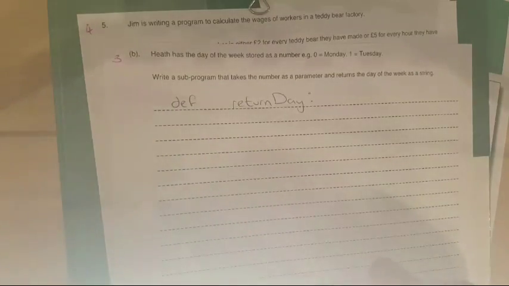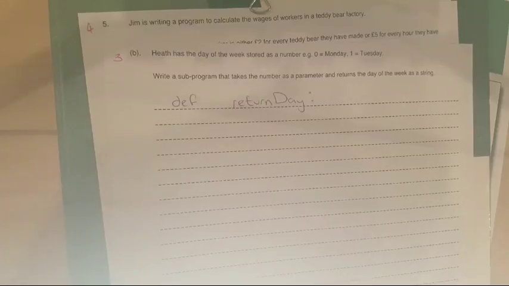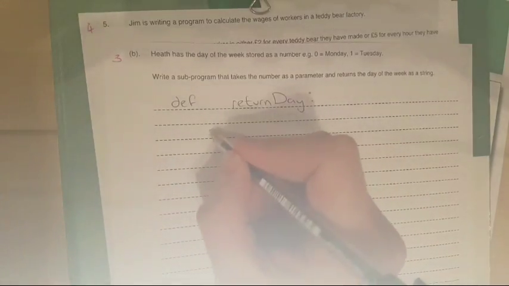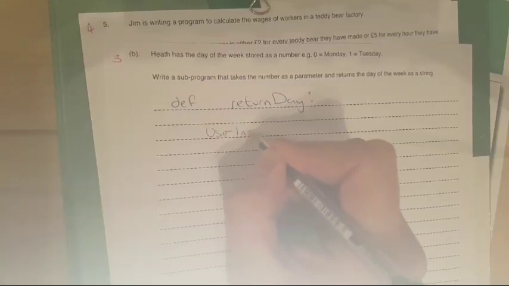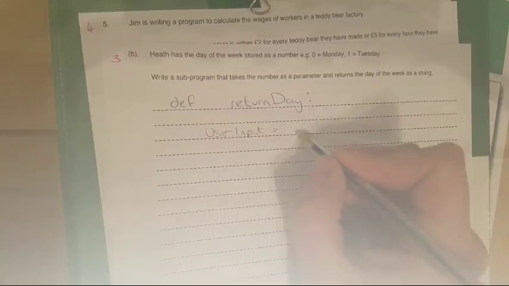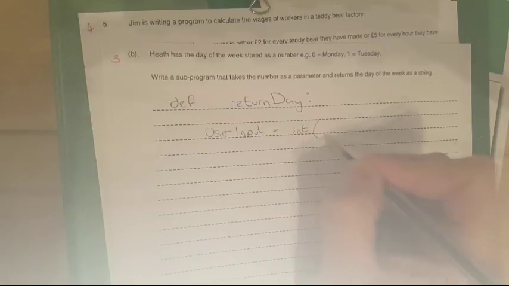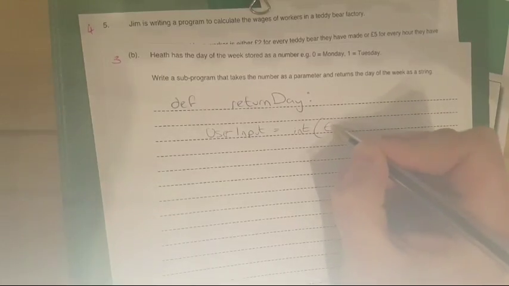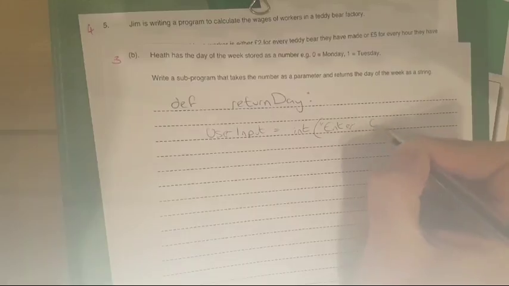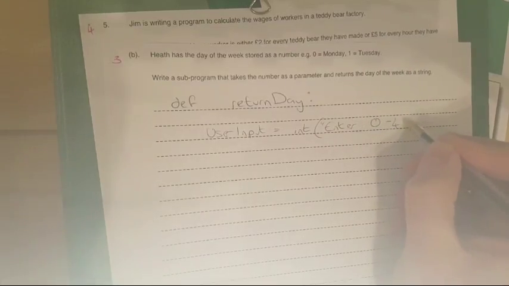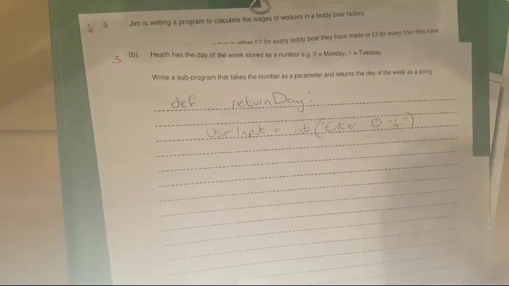And next, all I need to do is work out how I would go about going through the if, elif and else statement for the Monday to Tuesday. So we need an input statement here first of all. So we'll just take it as sort of user input equals, we want them to put in an integer. So int, enter 0 to 4, I think it is. And then we will go from here.